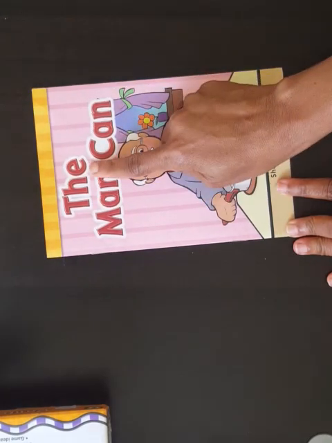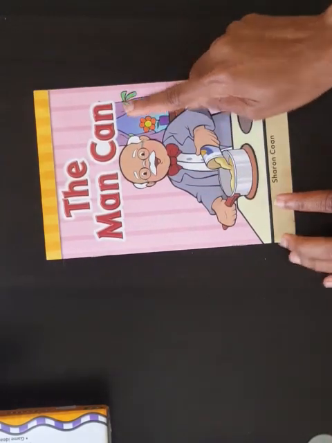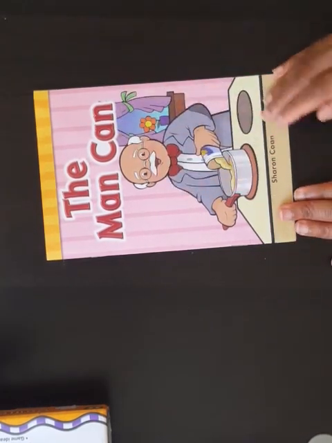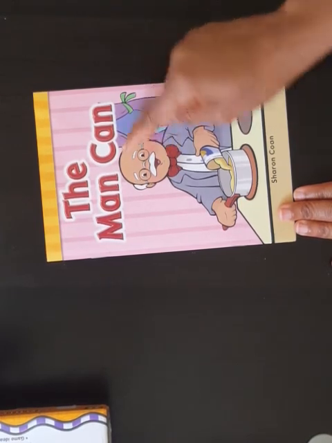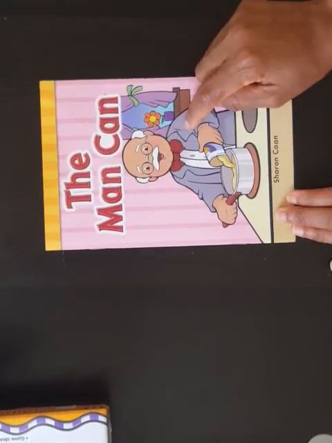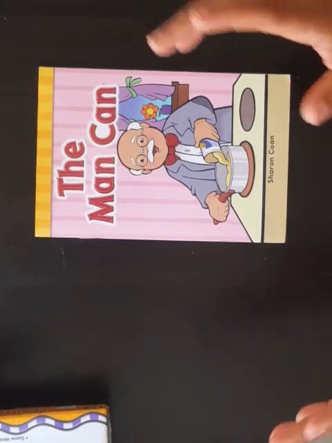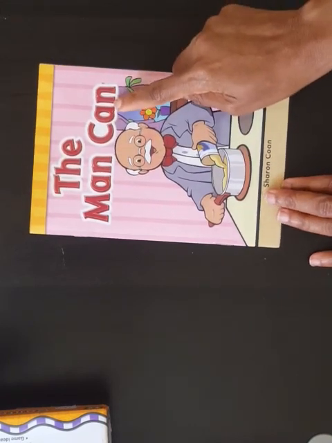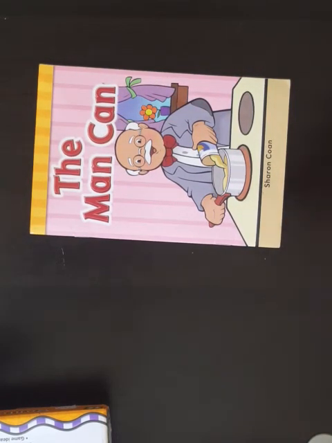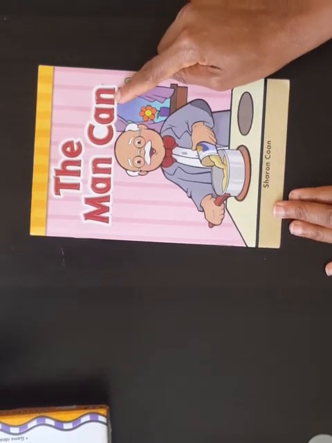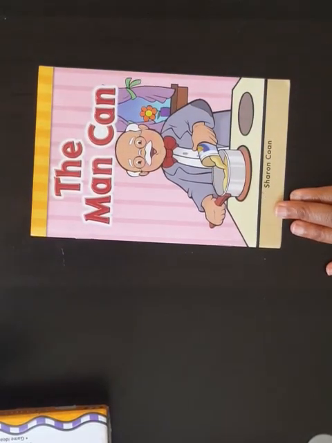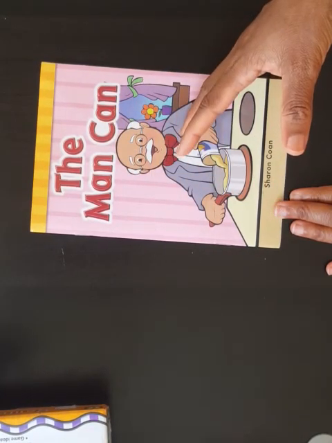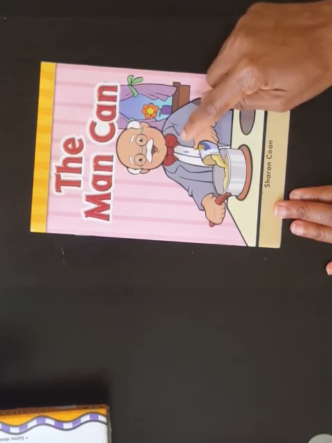Good. The Man Can. So the title of this book is The Man Can. Before we read the book, let's look at the front picture. This is a man over here, so we know the book is going to be talking about this man. It said the man, so it's a particular man, right? And it says the man can. We know can means ability, being able to do something. So it's going to talk about something that the man can do. So now let's read this book, and at the end, let's answer the question, what was the book about? What was it saying about the man?